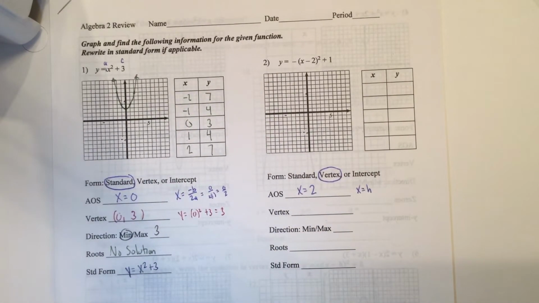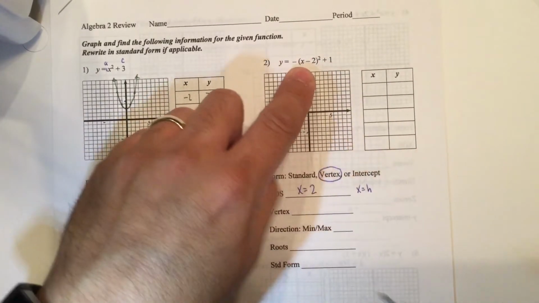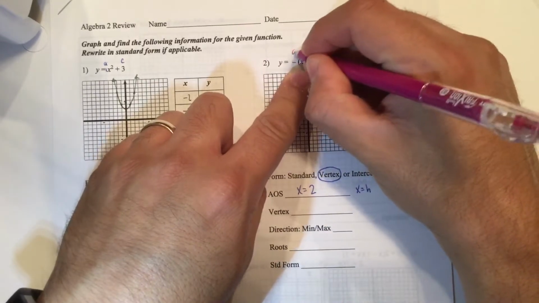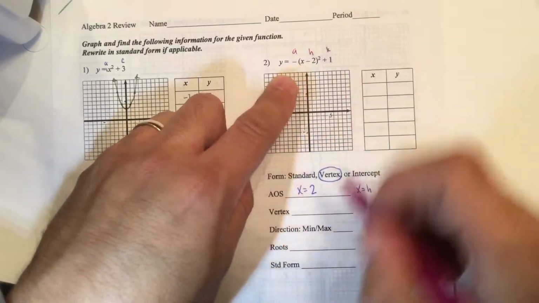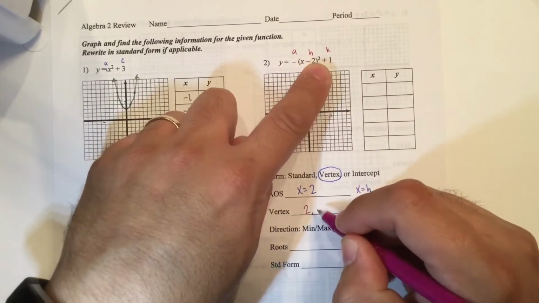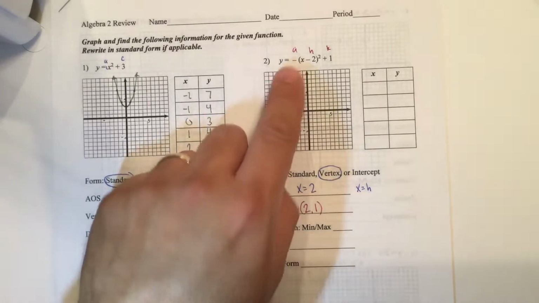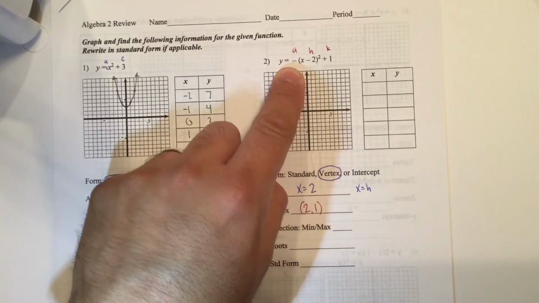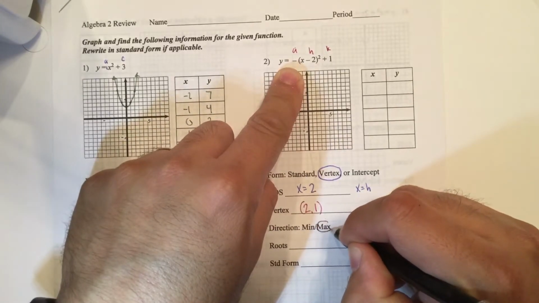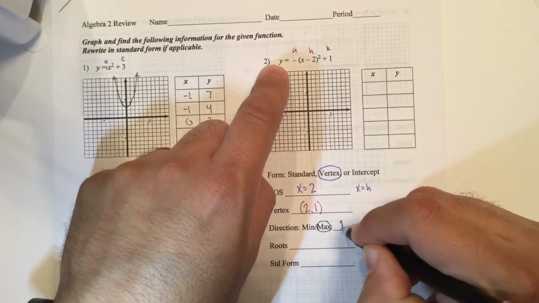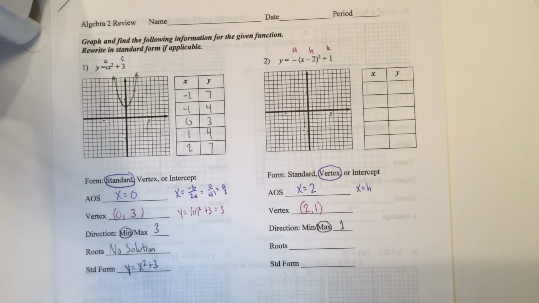For our vertex, (h, k), so let's kind of put this. This is a, h, and k. So the opposite of negative 2 is 2, comma k stays the way it is, so (2, 1). For our direction, it is facing down. A is negative, so it's facing down. That's going to be a maximum. And it's the y value of the vertex, so it's y equals 1. And for our roots, we will do that in a sec here.